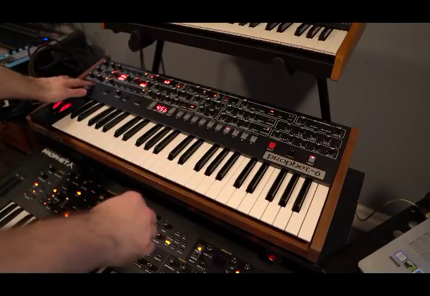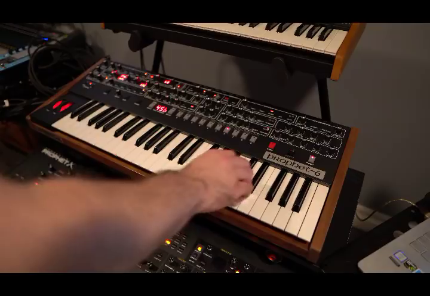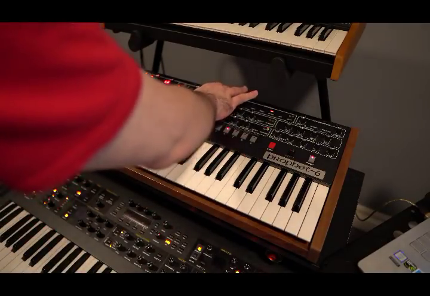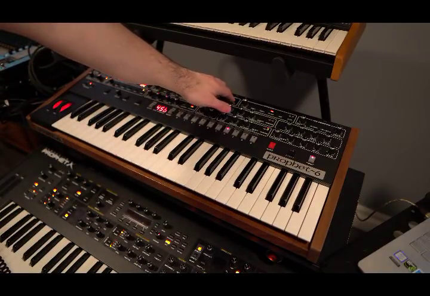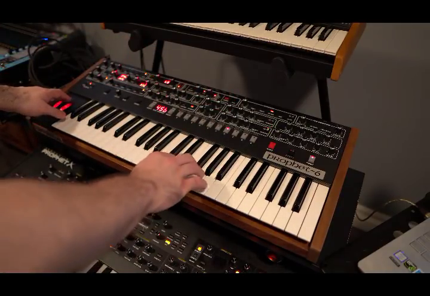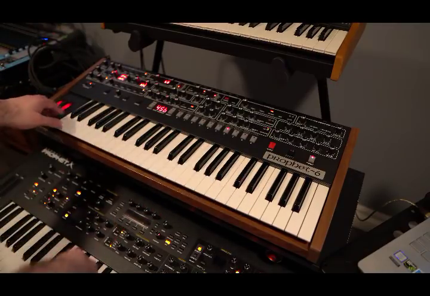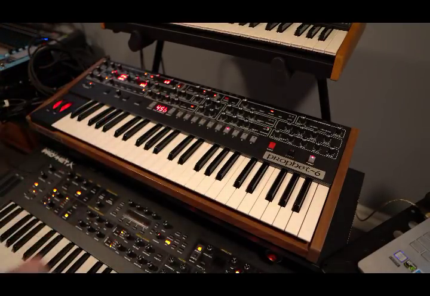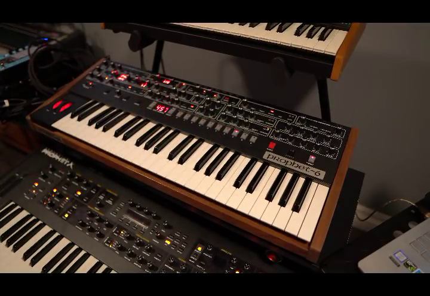456. See what we got. Ooh. Not familiar with this one, but the mod wheel really likes it. Whoa! Oh, man. Cool. 457.